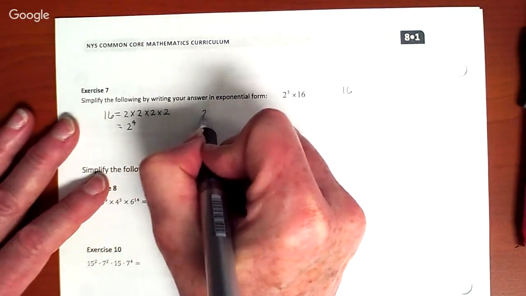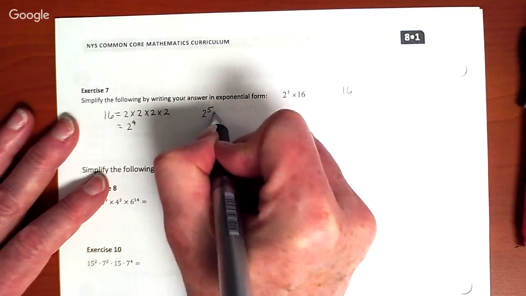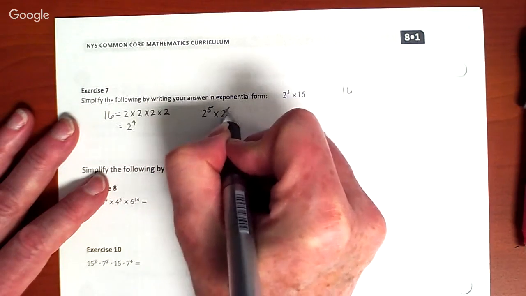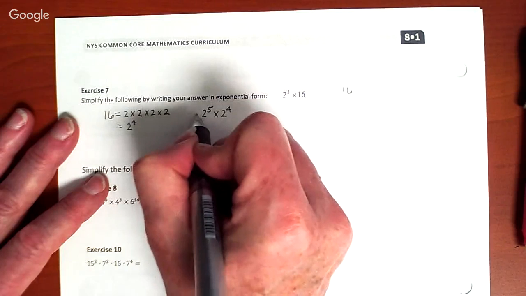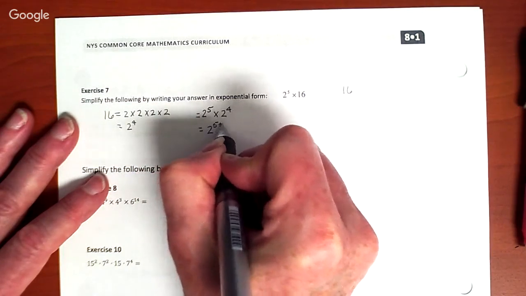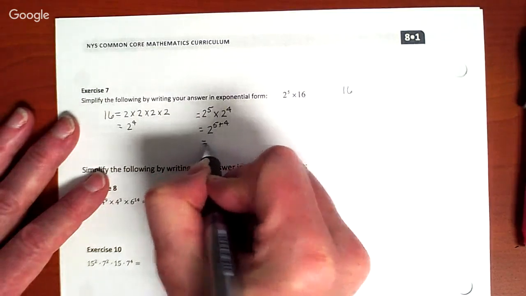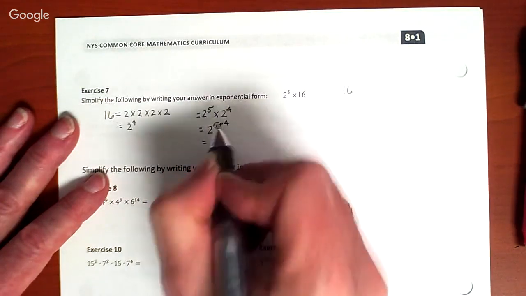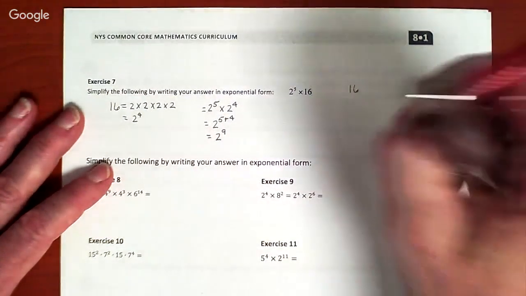So now we can have 2 to the 5th times 2 to the 4th, which would be 2 to the 5 plus 4, which would equal 2 to the 9th power.